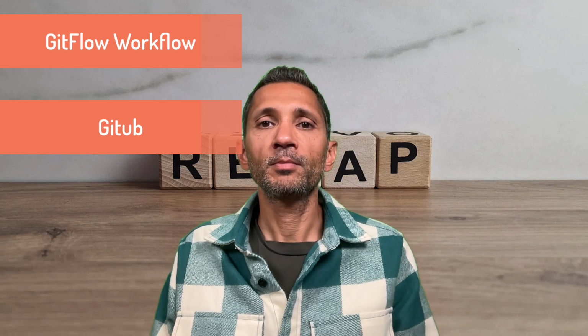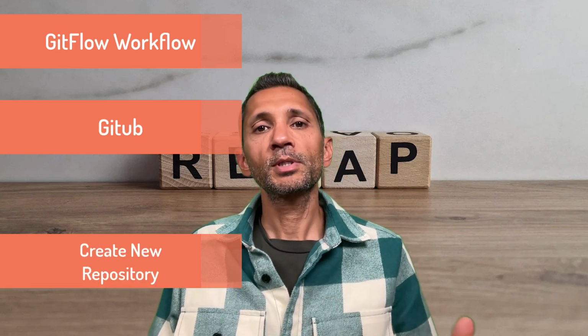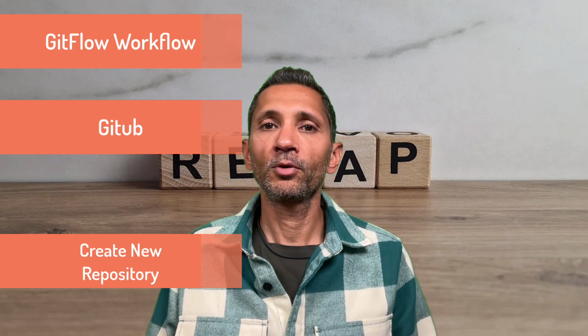Let's do a recap of what we learned so far. We talked about GitFlow workflow. Then we saw GitHub and created a new account. After that, we created a new repository. We used this new repository to see how GitFlow workflow works.